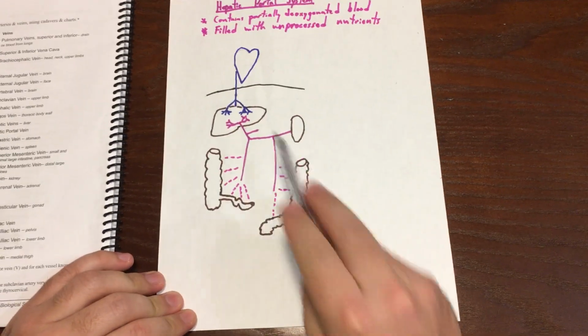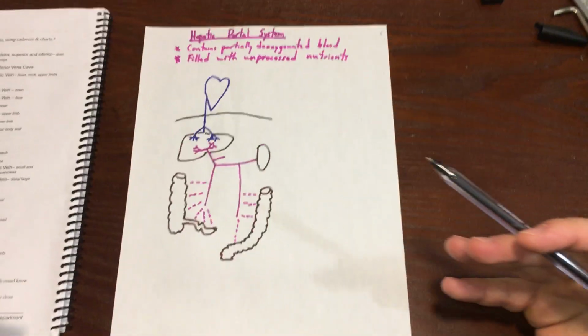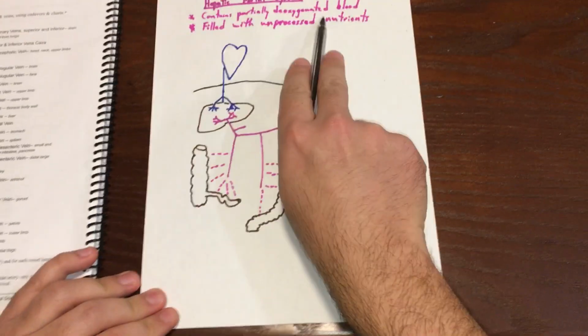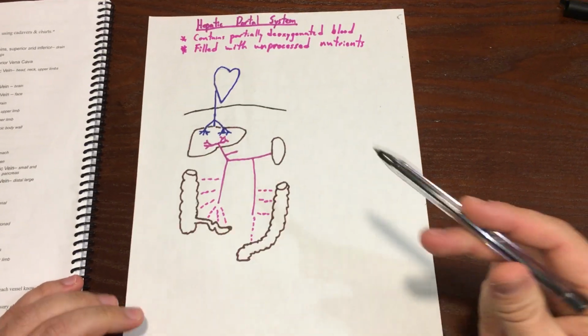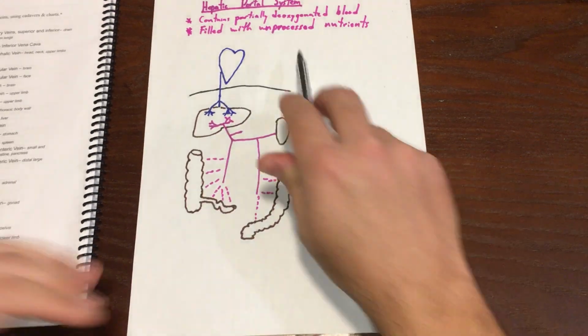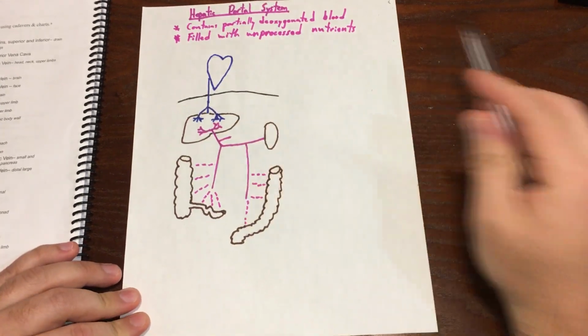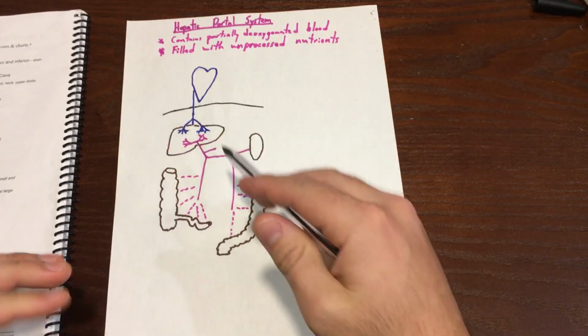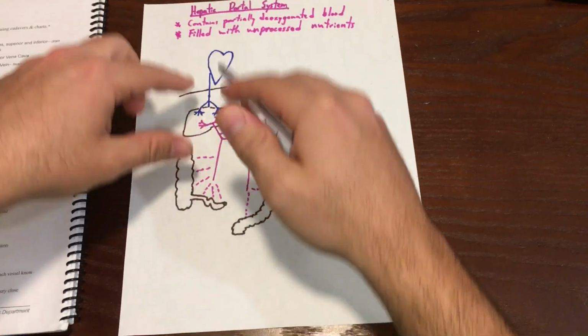Okay, so I have all the vessels that are in the hepatic portal system as this kind of pink purplish color right here, and then as it loses a lot of the unprocessed nutrients and a lot of the oxygen in it, it will turn back into that venous blood.